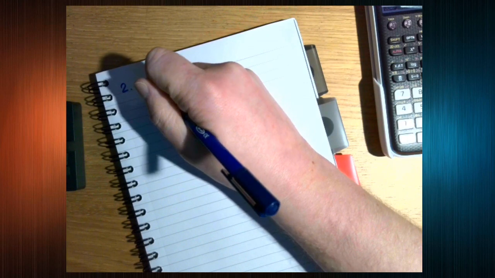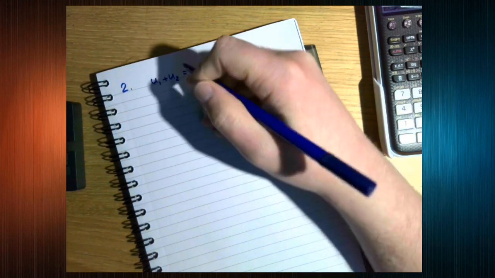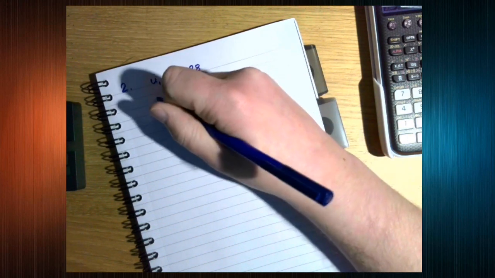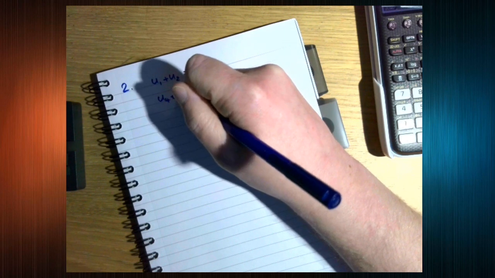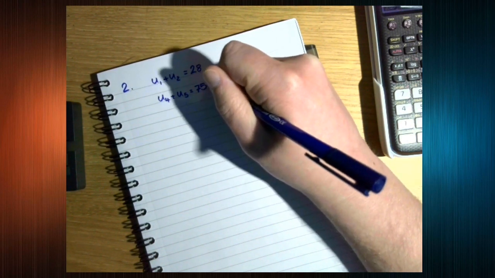So the sum of the first 2 terms of a geometric series is 28. Although it says sum, let's not think about Sn and that formula, because the sum of the first 2 terms is u1 plus u2. That's 28. And we also know the sum of the 4th and 5th is 756.